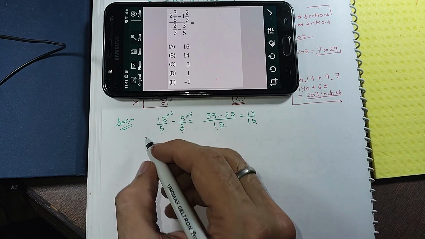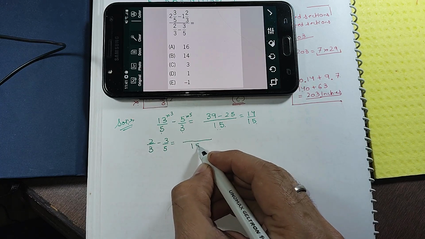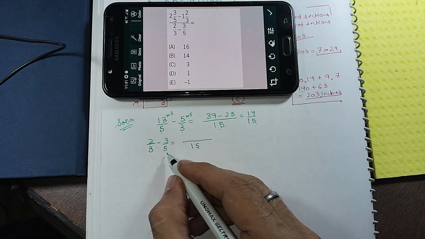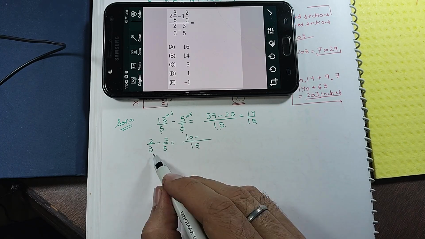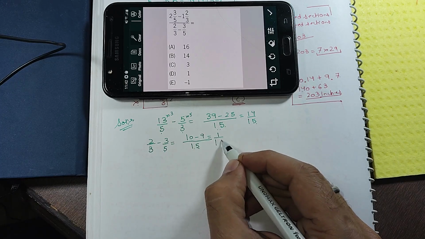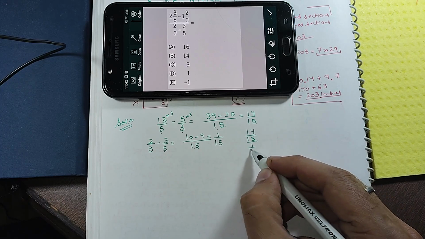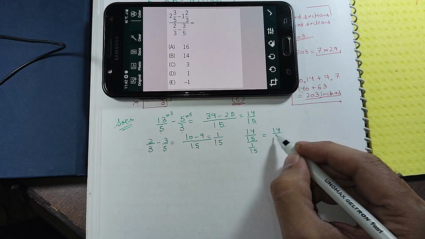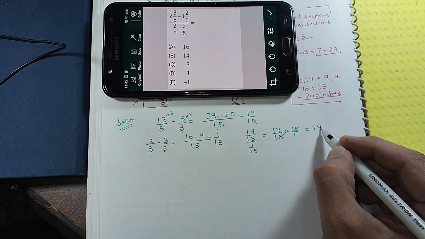Right? Now the denominator is 2 by 3 minus 3 by 5. So this is basically 15, or you can do it like this. 15 divided by 5 is 3, 3 into 3 is 9, 15 divided by 3 is 5, 5 into 2 is 10. So this will be 1 by 15. Now I can combine the numerator and denominator, 14 by 15 upon 1 by 15. So this will be equal to 14 by 15 into 15 by 1. So 15 gets cancelled, and I will be left with 14.